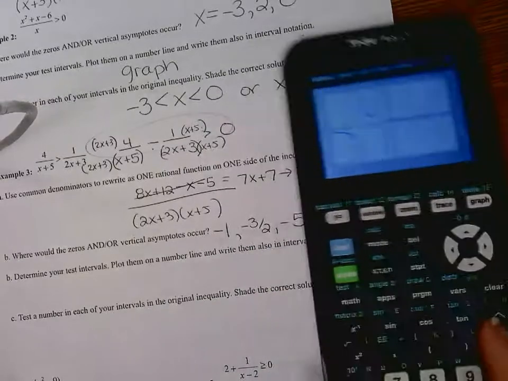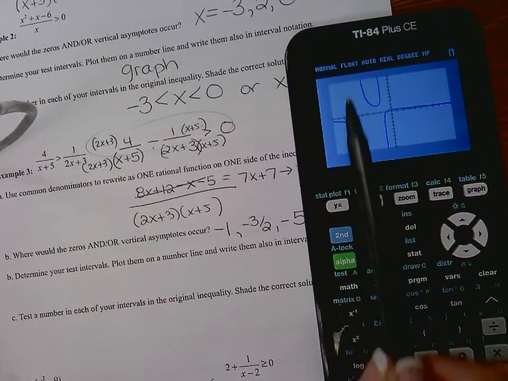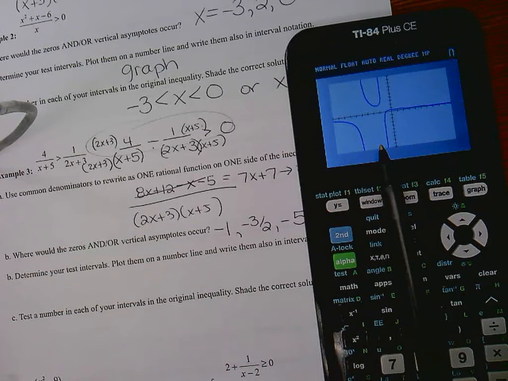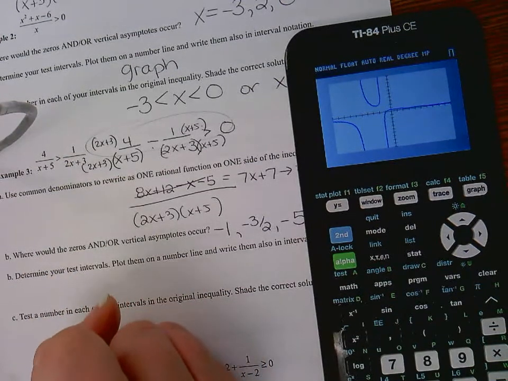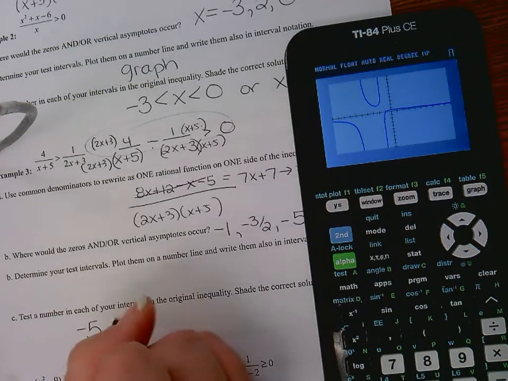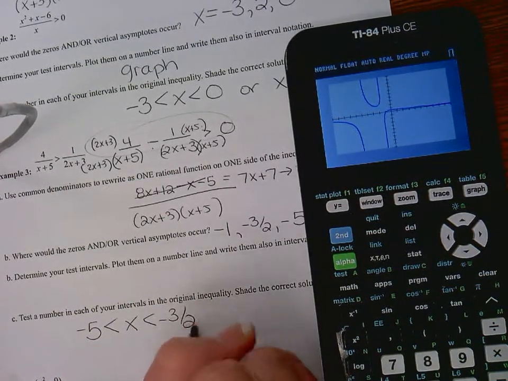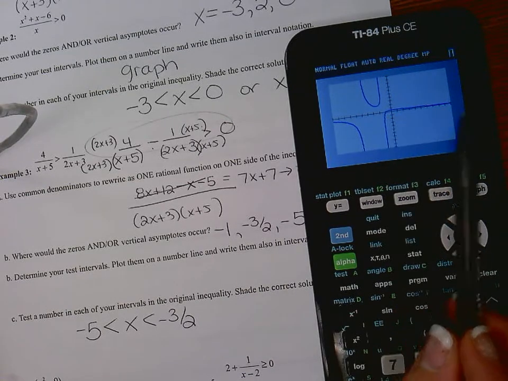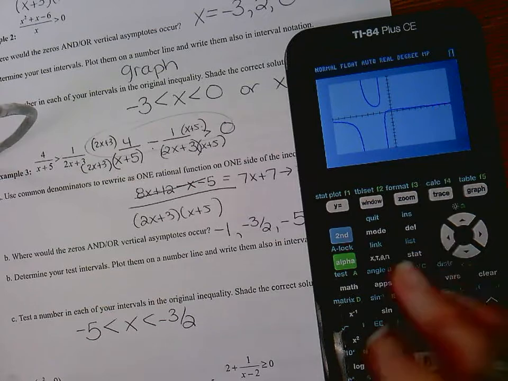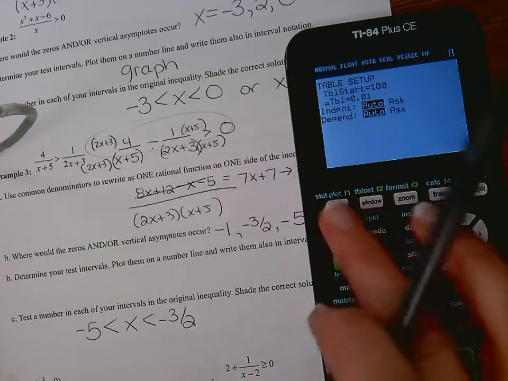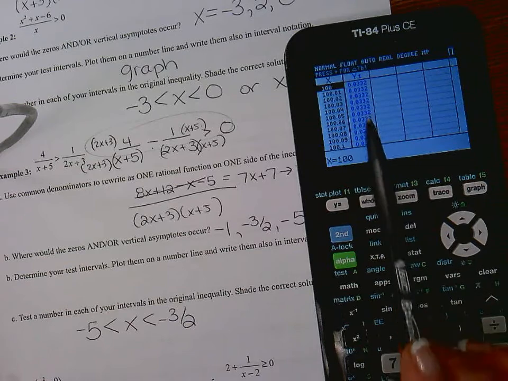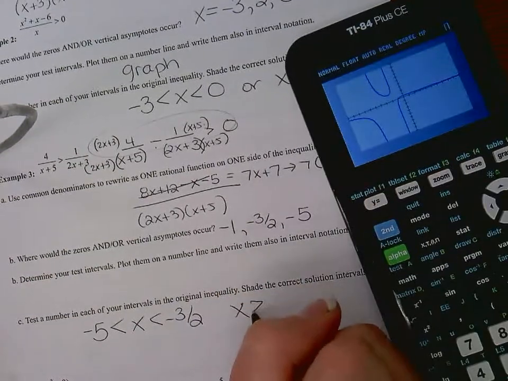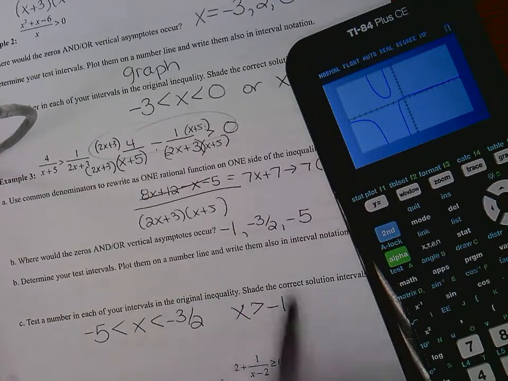So let's see, what was our intervals? This must be -5. This must be -3/2. So from -5 up to -3/2, I'm good. And then from -1 onward, I bet you that never touches the x-axis again. Let's go to our table setup and go to 100. Is our value still positive? Yes. So x has to be greater than -1. Those are my two separate regions.